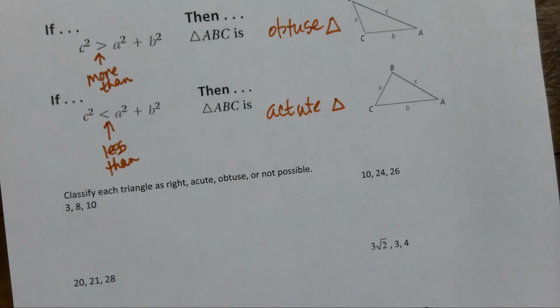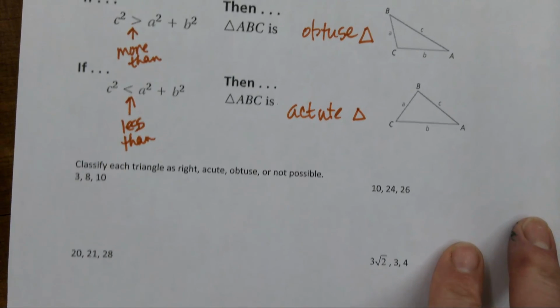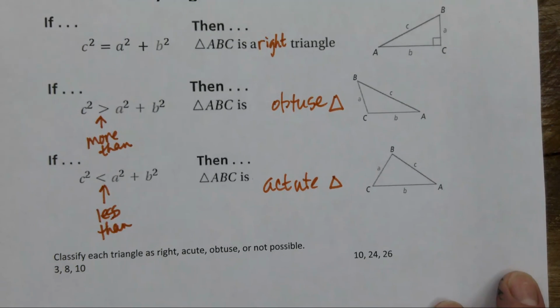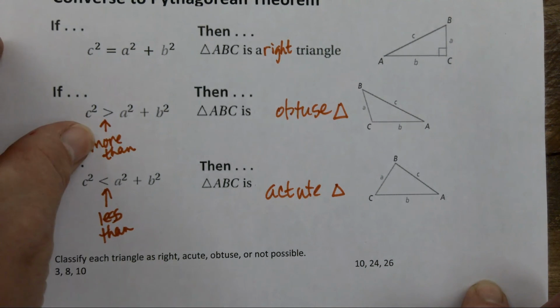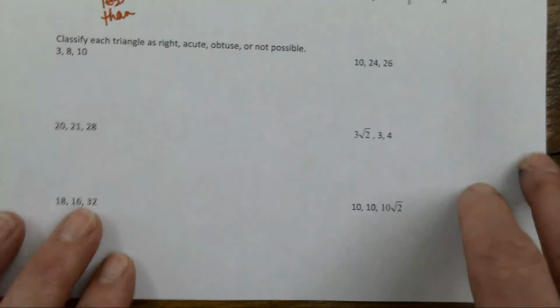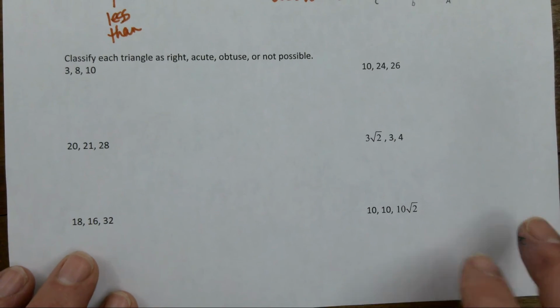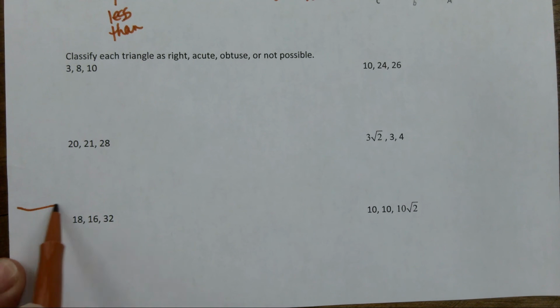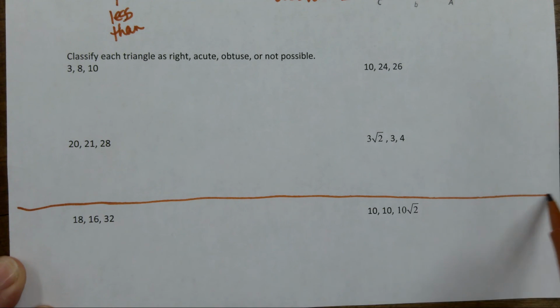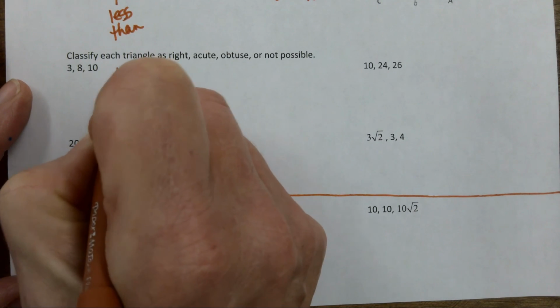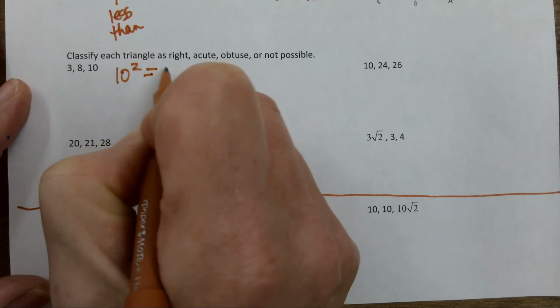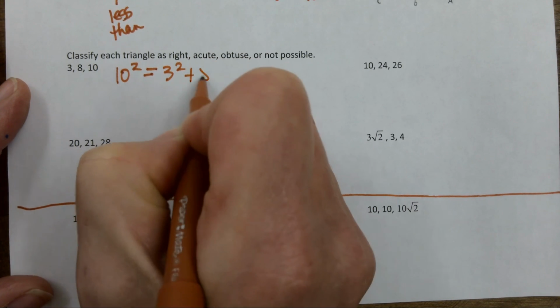So we're going to classify the next ones as acute, obtuse, or right. Let's go through. We're going to stop here. So we'll work through 4 of them. I'll start with the longest side squared and compare it to 3 squared plus 8 squared.